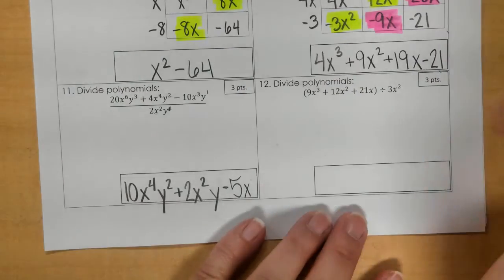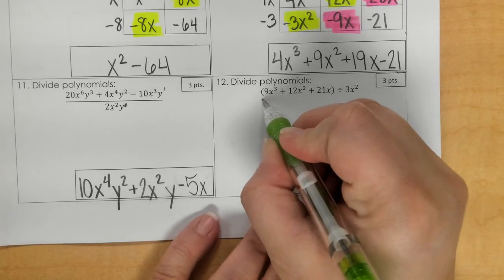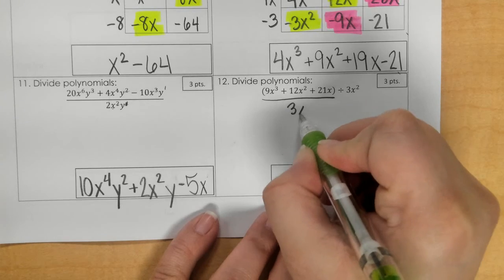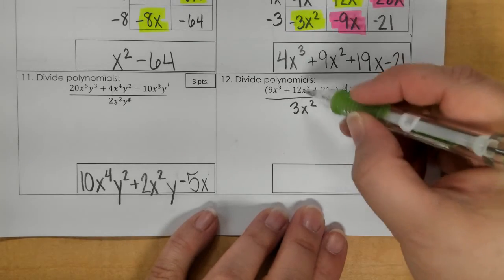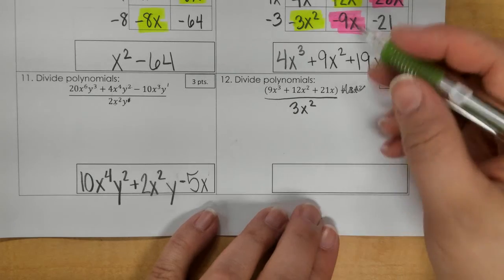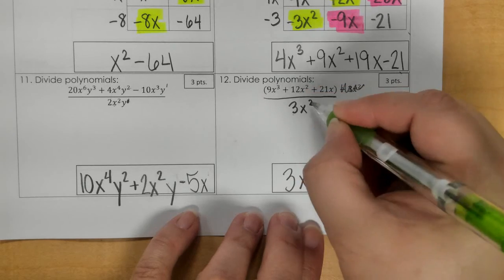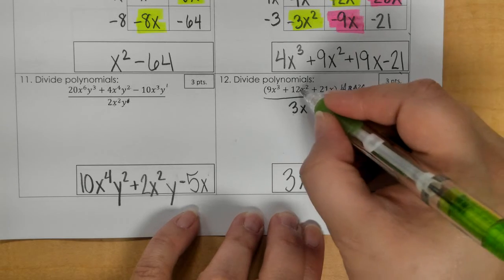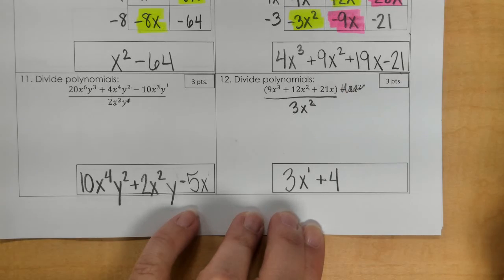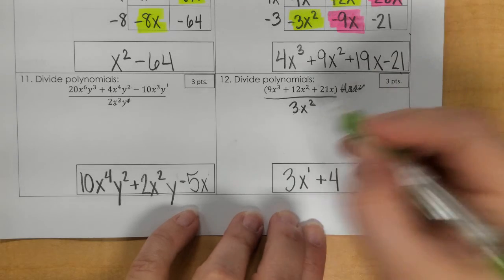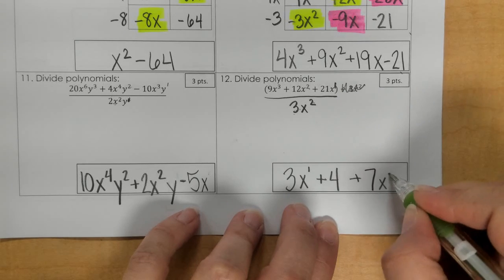And then in number 12, you bring the monomial right here underneath the trinomial. We can kind of get rid of it because we don't need it now. And we're just doing the same thing. We're dividing, subtracting, etc. So this would give us 3x. 3 minus 2 is to the first. 12 divided by 3 is 4. 2 minus 2 is 0, so I don't write that down. 21 divided by 3 is 7. And 1 minus 2 is negative 1.